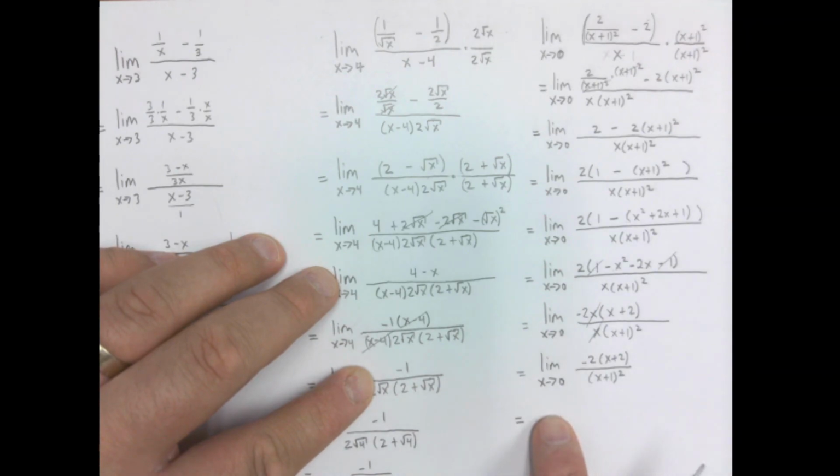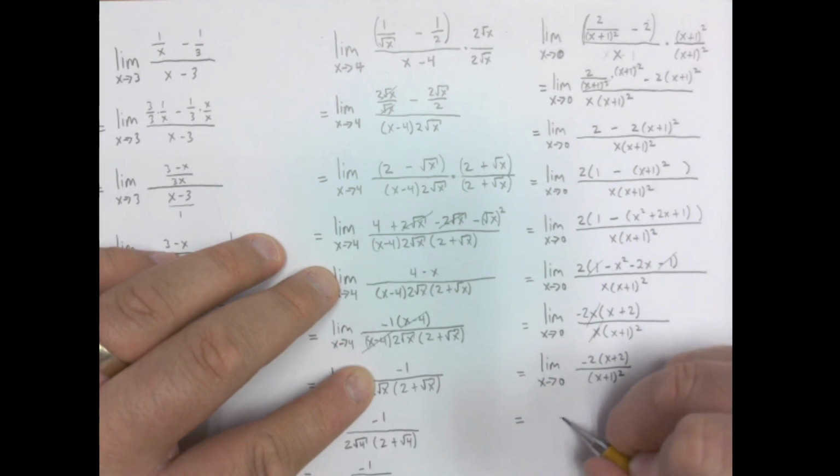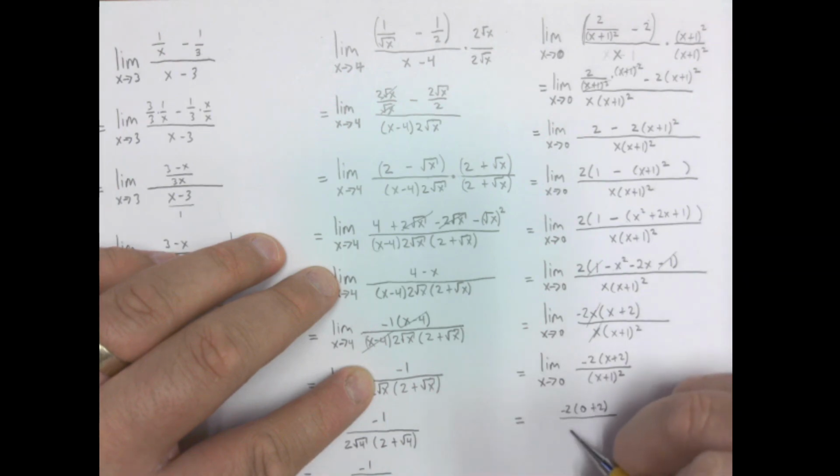I'm going to stop writing limit, because as soon as you take the limit via direct substitution, you can stop writing the limit notation. In fact, you should stop writing the limit notation. So we get negative 2 times 0 plus 2 over 0 plus 1 squared.